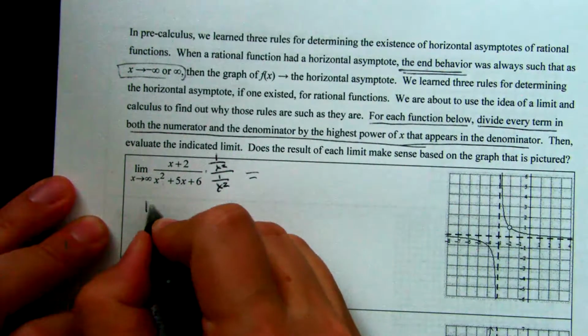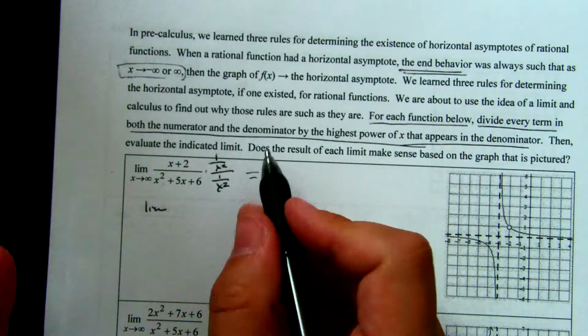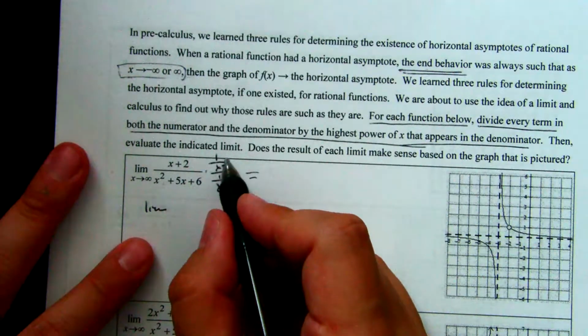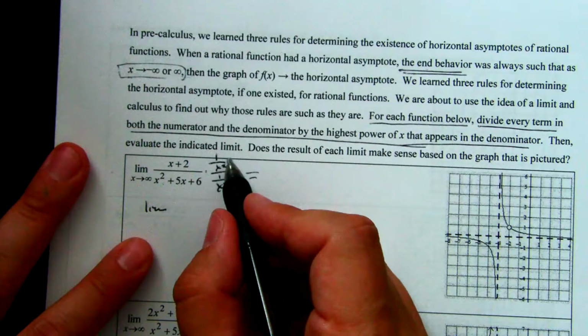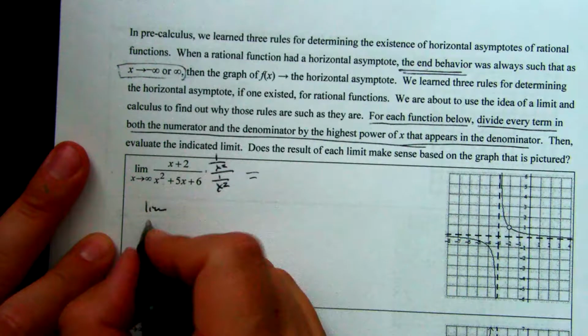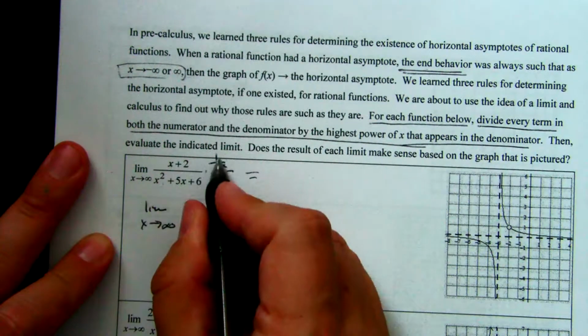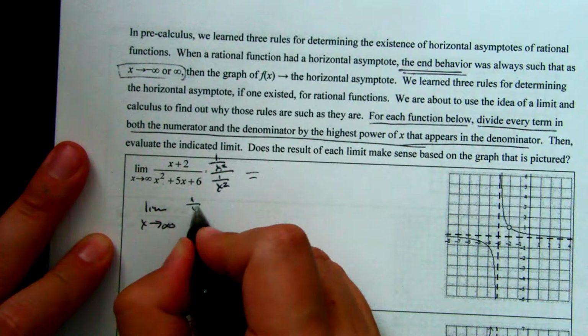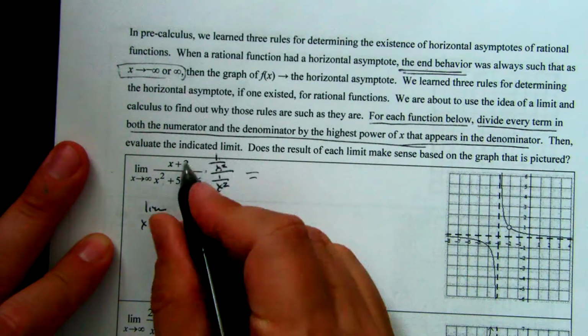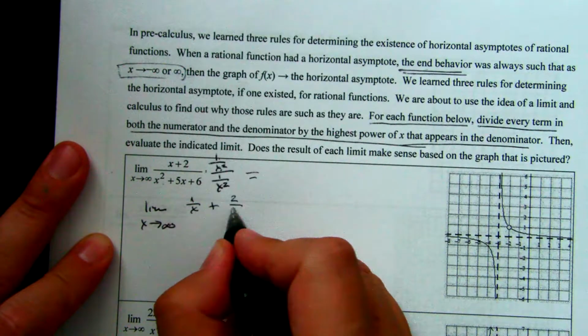So we end up with the limit. Now, I'm not changing anything. I'm just multiplying by 1, in the form 1 over x squared over 1 over x squared. Where does that take me? As x goes to infinity, x times 1 over x squared is 1 over x. 2 times 1 over x squared is 2 over x squared.